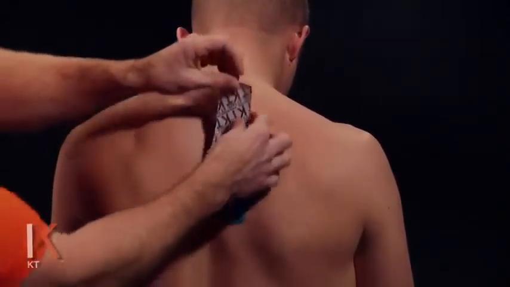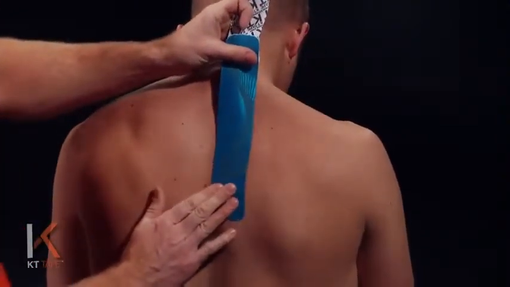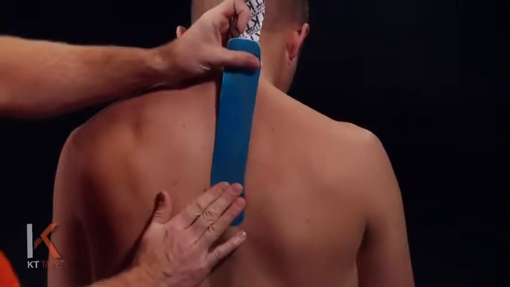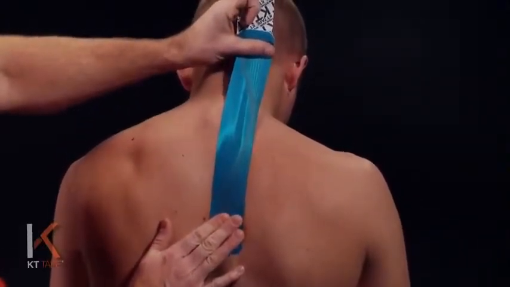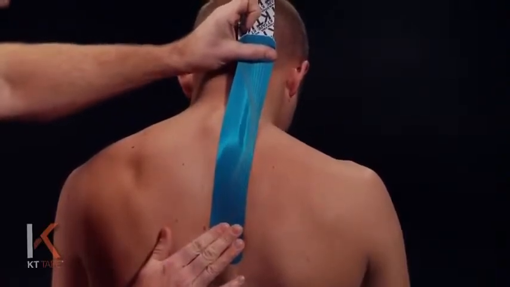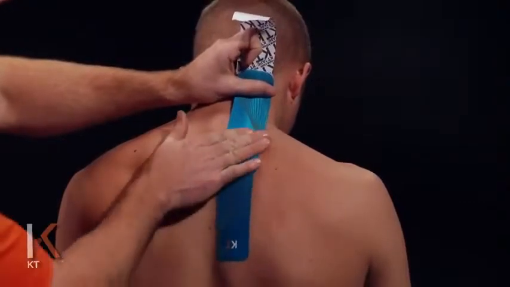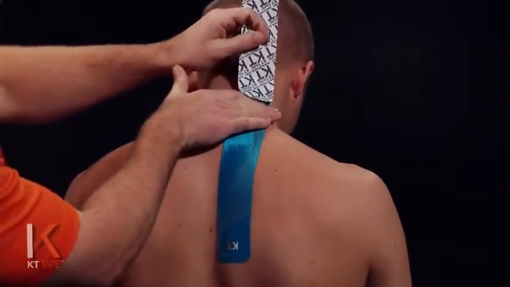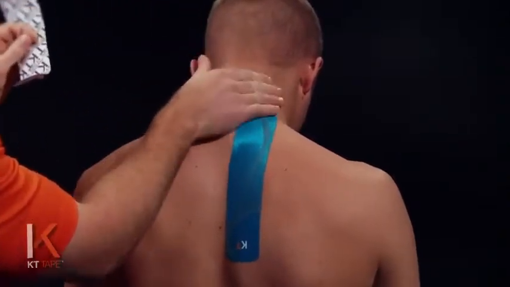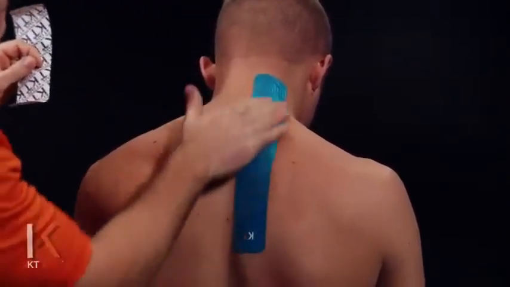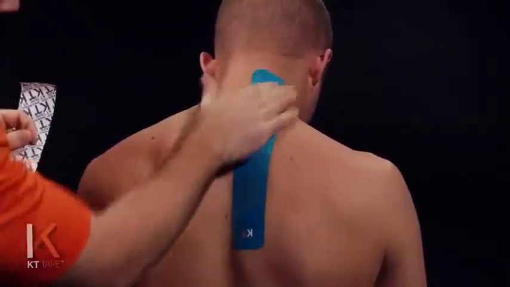Okay, and to apply this, I'm going to take that backing paper off, leaving a little bit of paper on there so I can handle the tape without touching the adhesive. And I'm going to stretch this nice and evenly with 25% stretch. So if that's 100%, I'm going to back that off 50% and 50% again. And I'm going to lay that down, except for the last little bit, I'm going to just let that end of the tape fall onto the skin. Okay, with absolutely zero stretch.